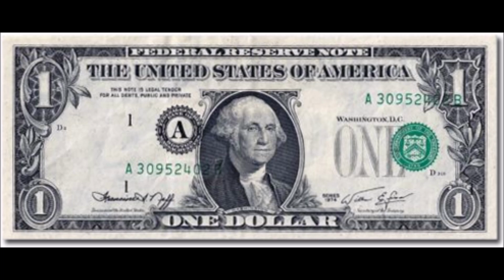This is a misaligned overprint, or a misaligned print, or a shifted third print. Whatever you want to call it, there's something that can definitely be found in pocket change. This example here sold for almost $150, so definitely a premium over the $1 face value.